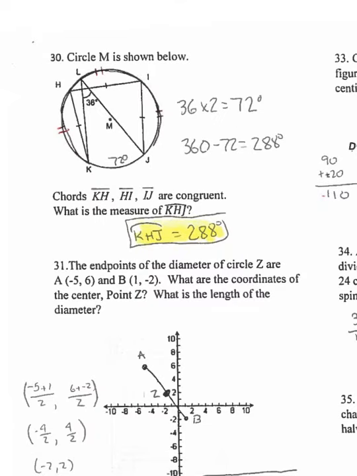All right, circle M is shown below. Chords KH, HI, and IJ are congruent. What is the measure of KHJ? Again, the key here is that at L, you have an inscribed angle. That's half the arc, so we double the angle, you get the arc KJ. KHJ, if you follow it, is the rest of the circle. So 360 minus 270 is 288.